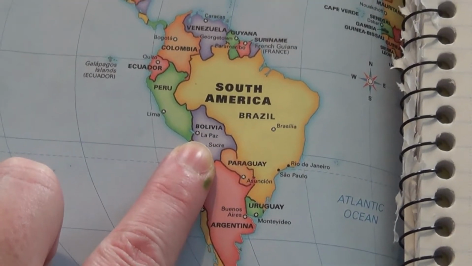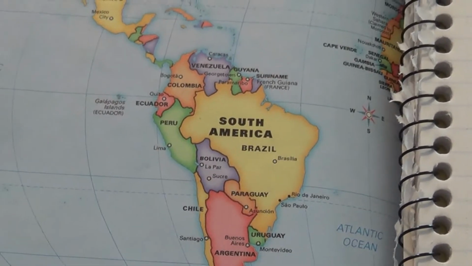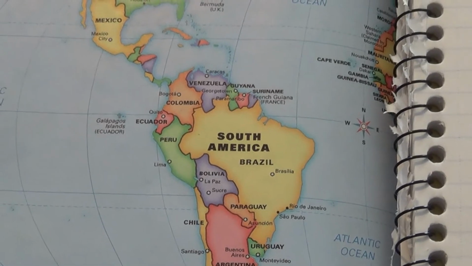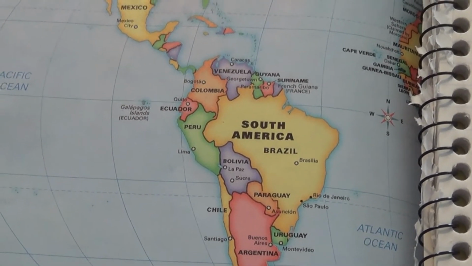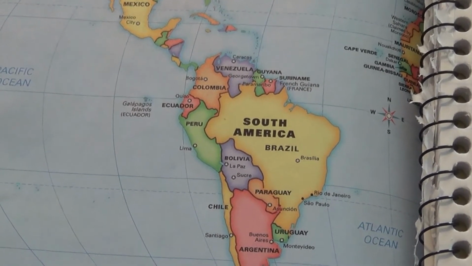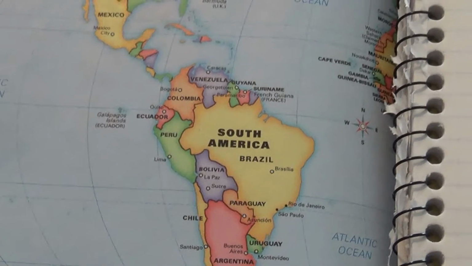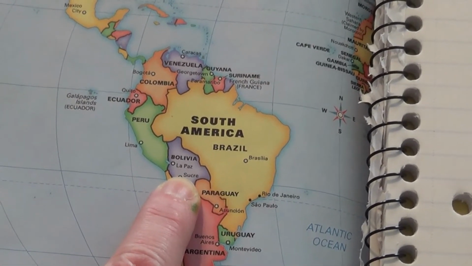It is right here. Now, I want you to pause and see if you can figure out the coordinates, the latitude and longitude lines that go along with Bolivia. It is where they would intersect or cross at. Alright, so here's Bolivia. Let's start with our latitude line or horizontal line.